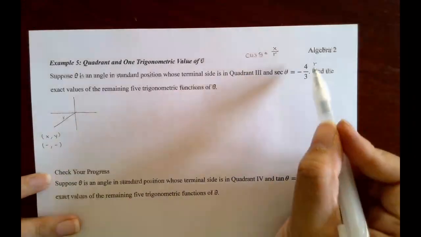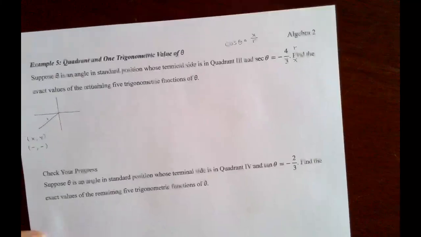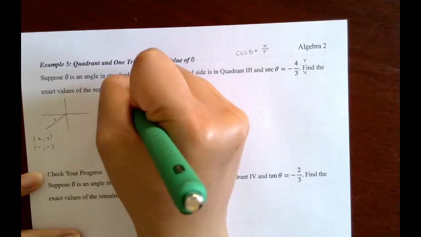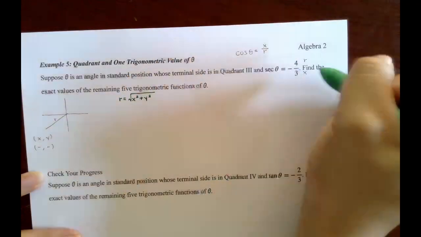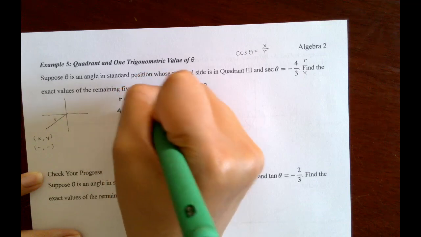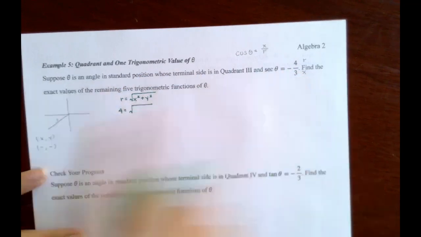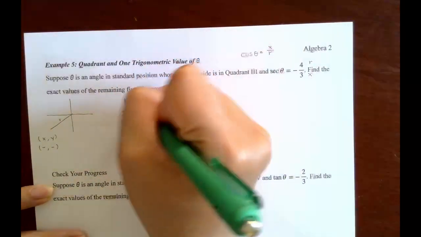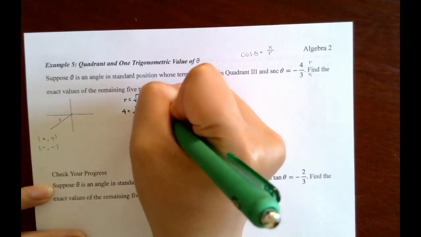Okay, so I have r, I have x. So then we know that r equals the square root of x squared plus y squared. So r is 4, x is negative 3, since radius can't be negative and x is negative here, plus y squared.